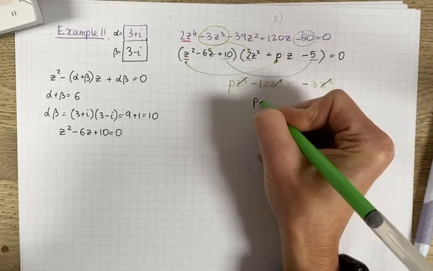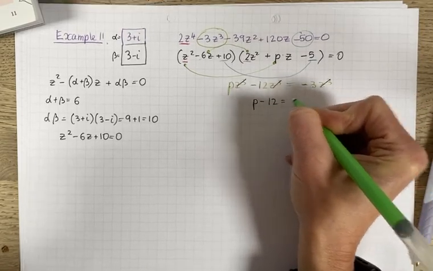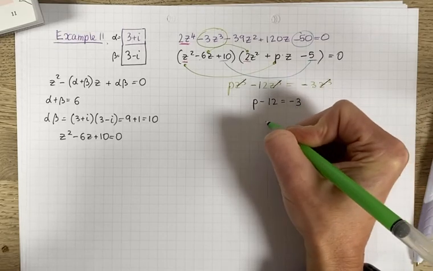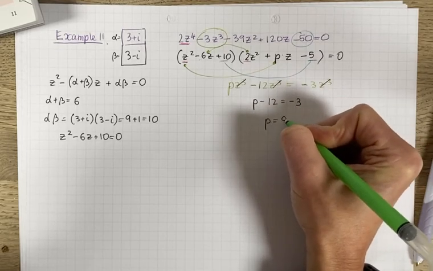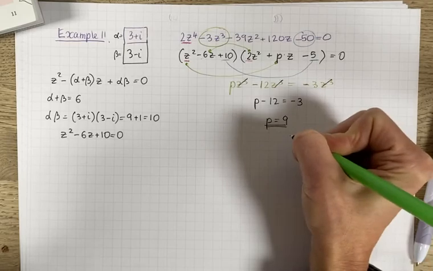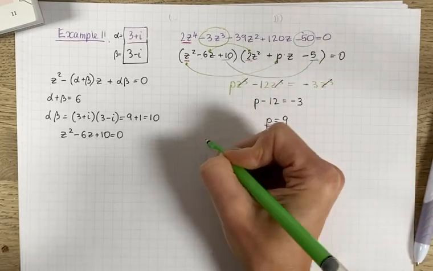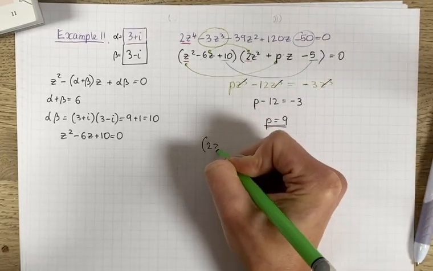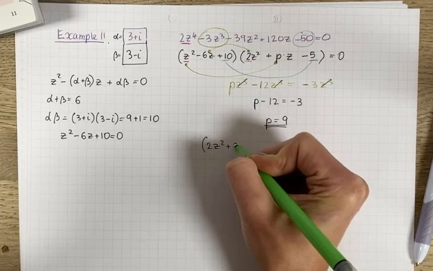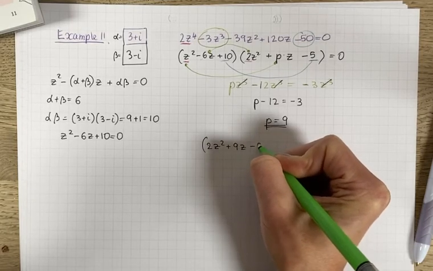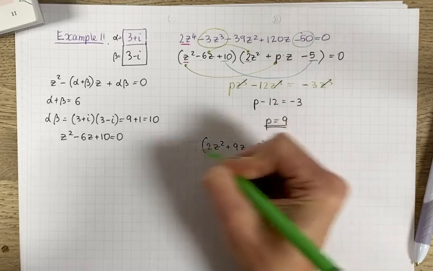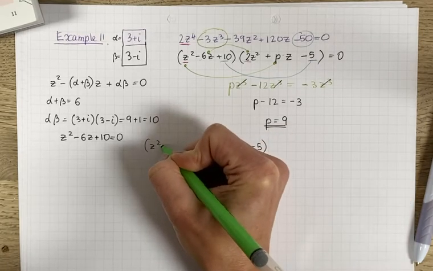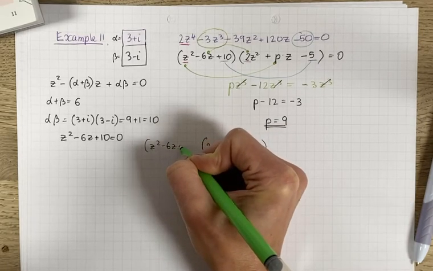So you've got p minus 12 has to be worth minus 3. So p gives me 9. So our second quadratic is 2z squared plus 9z minus 5. And the first one was z squared minus 6z plus 10.